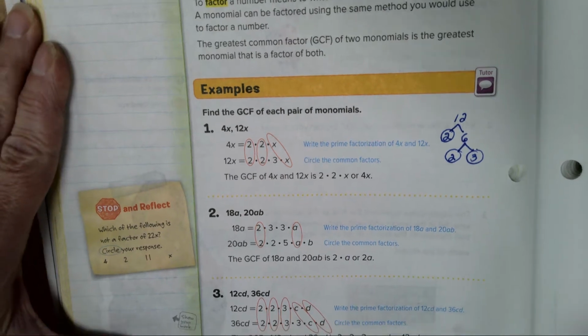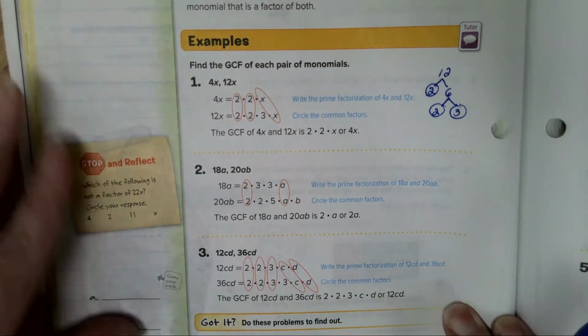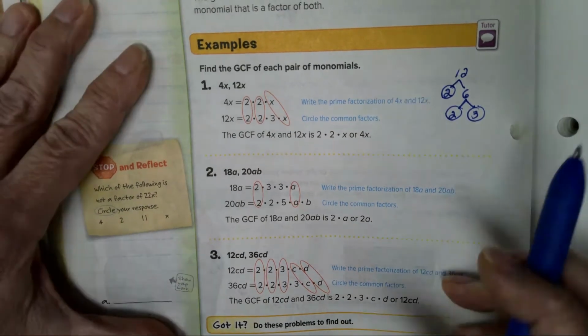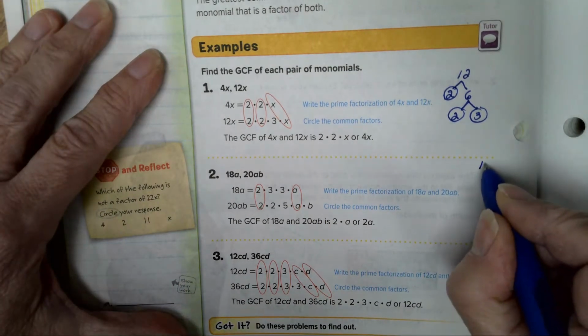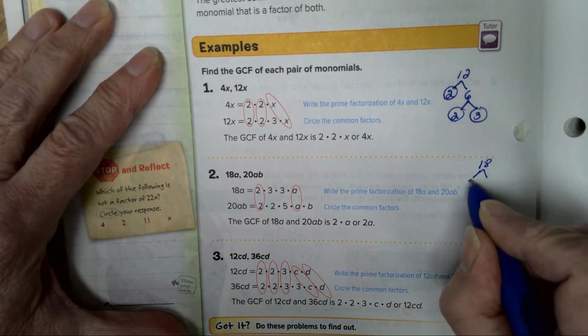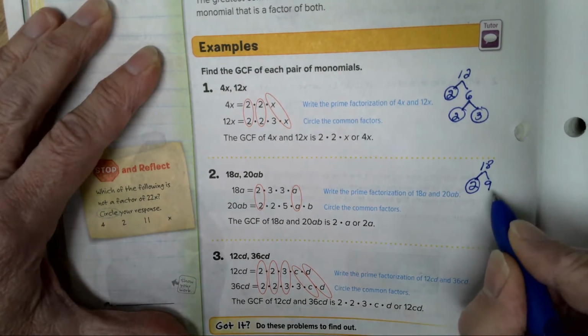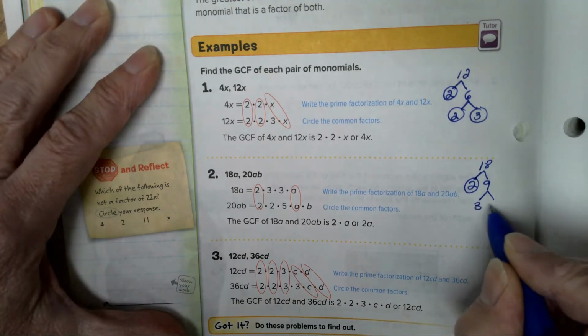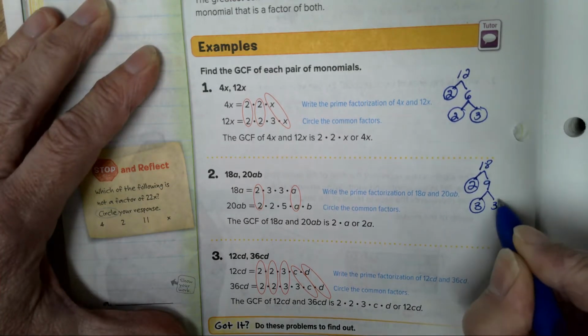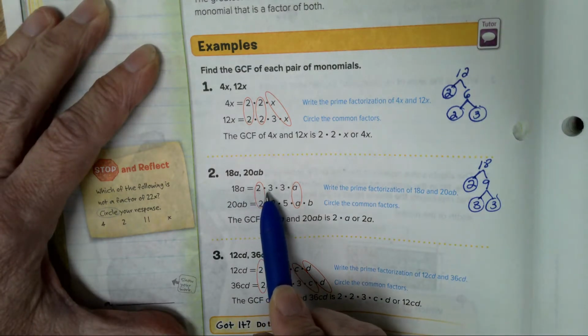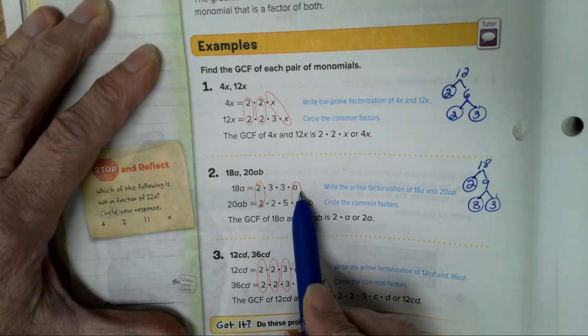Let's do another example. In example 2, let's just practice this. 18's prime factorization: 2 times 9, 2 is prime, 9 is not prime, 3 times 3 equals 9. That's how they came up with 2 times 3 times 3 times a.